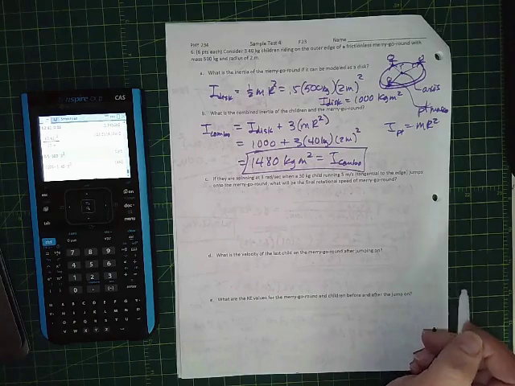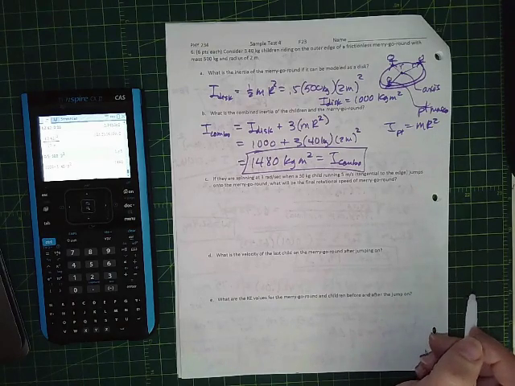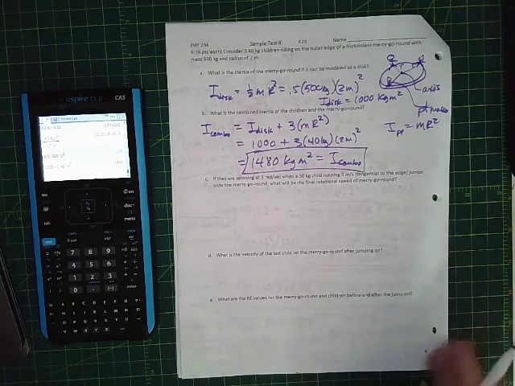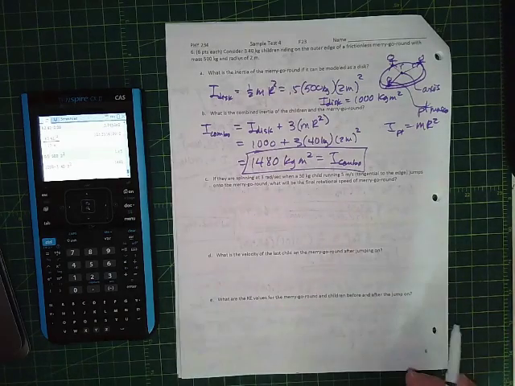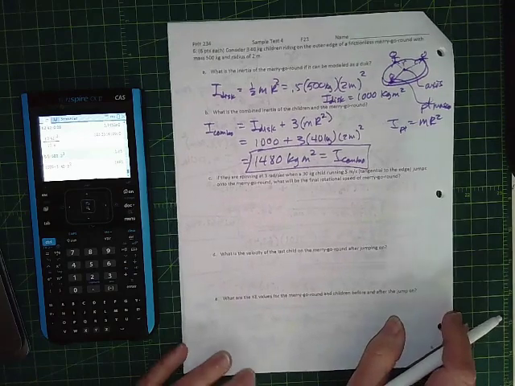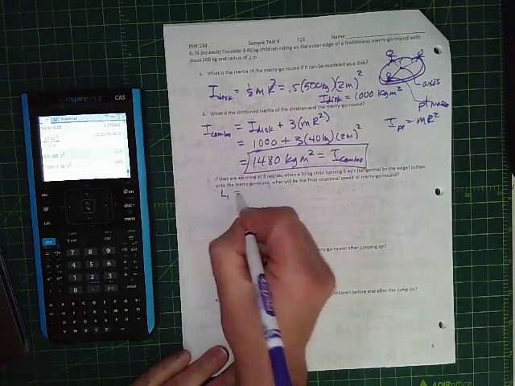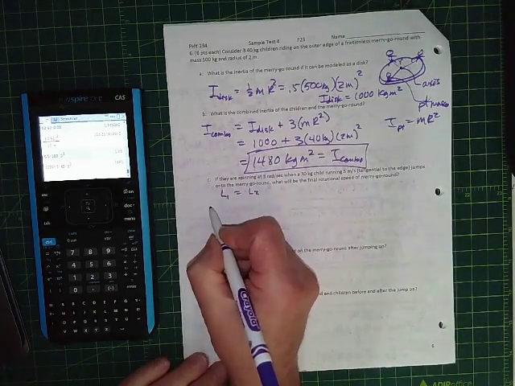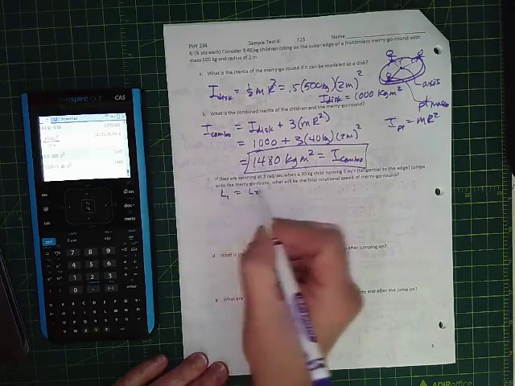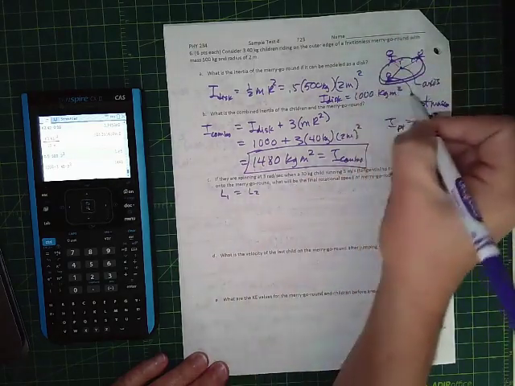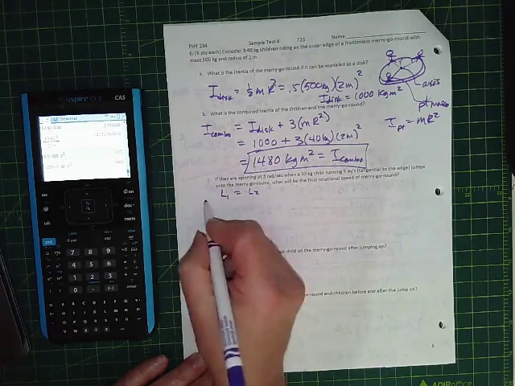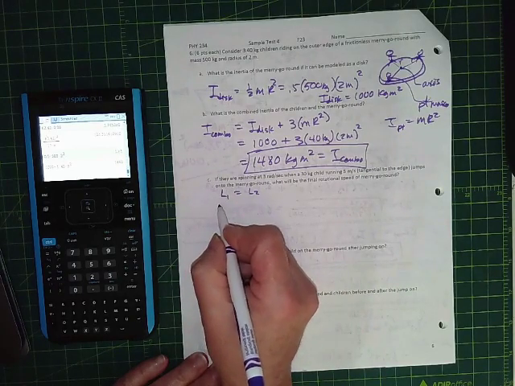Alright, so this is a conservation of momentum kind of thing. We got a collision happening, but it's rotational momentum that we're talking about, angular momentum. And so we're going to have L1 equals L2, so before the kid jumps on, what is the rotational inertia, and then after.